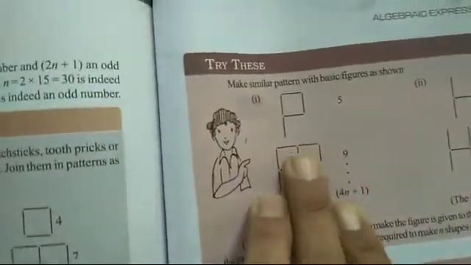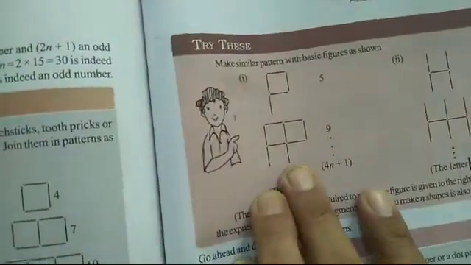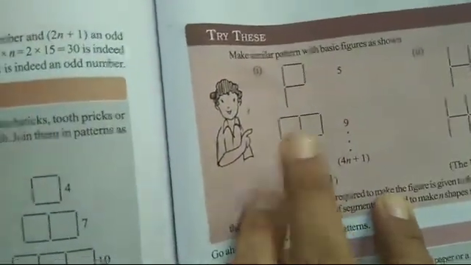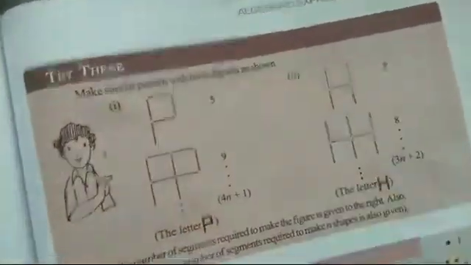As you can see, this is looking like P. Then how many line segments are there? 5 are there. Then we are making P with P, then how many are there? This is 9. Then H is 5, likewise. So now some more number patterns.